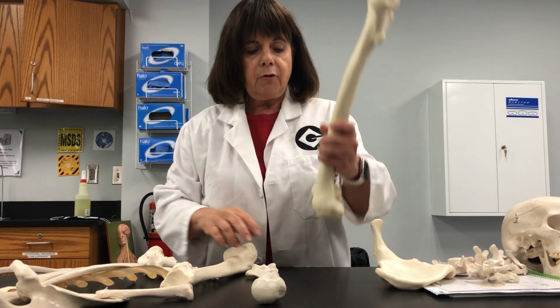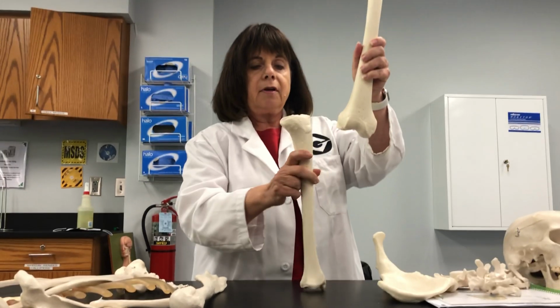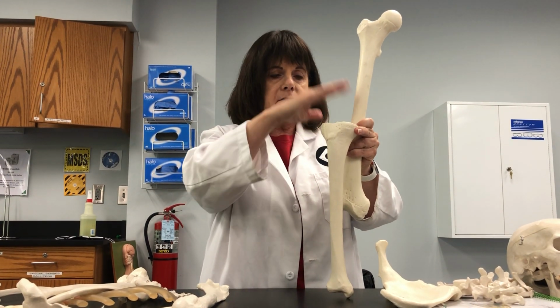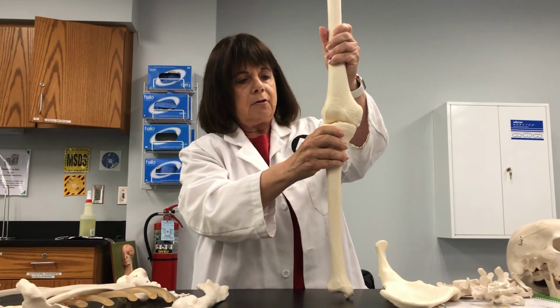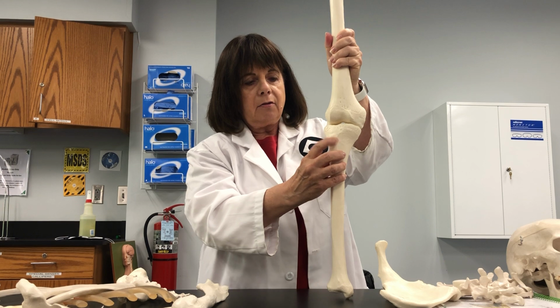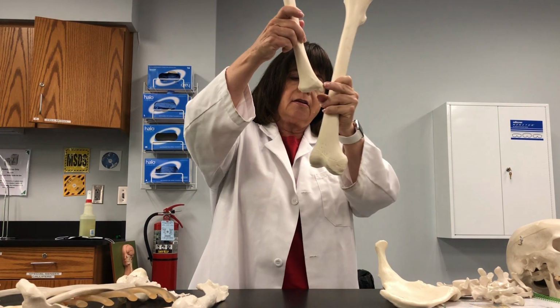So if we're looking at the femur bone, it sits on top of the tibia. And you can see the tibia is flattened here to support that weight. So there we have the tibia. You can see the little protrusion here where the patellar ligament comes down. And you should see this little hook here.